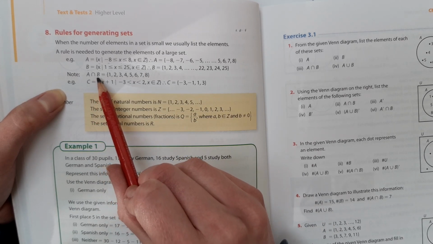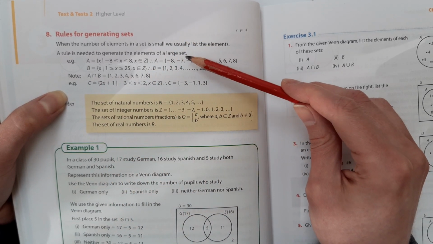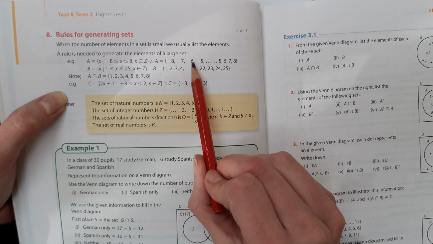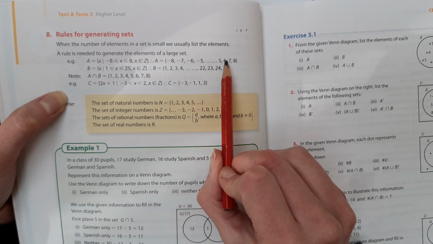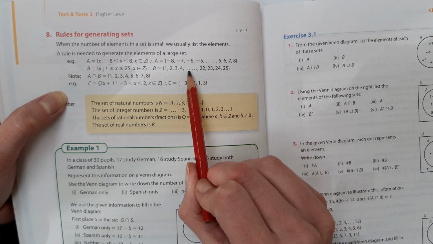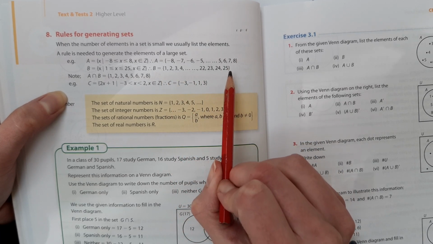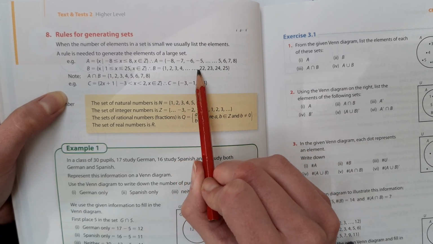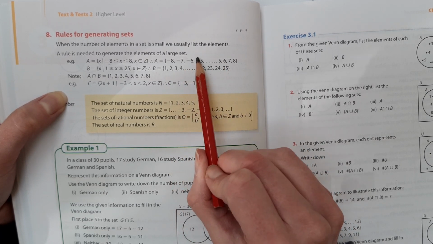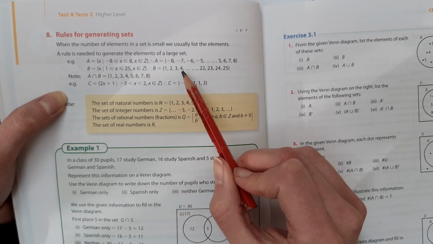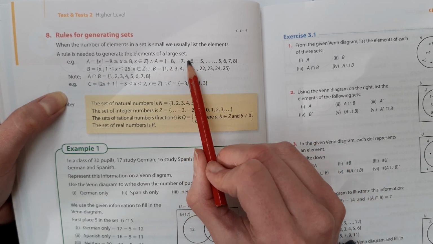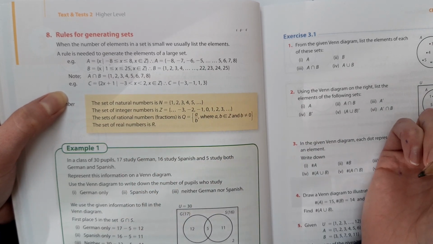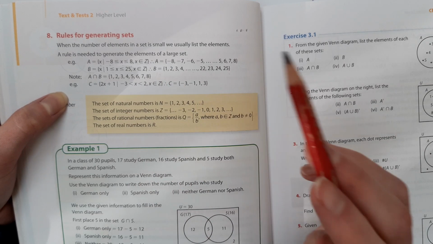Note A intersection B. So the numbers that correlate with both sets. This one is going from negative up to 8, and this is going from 1 up to 25. So the numbers that are the same for both sets are essentially 1, 2, 3, 4, 5, 6, 7, and 8 because they will be on both lines. Now, if you can't see that, what you could do is write down all of the numbers and you'd be able to see visually that the intersection is 1, 2, 3, 4, 5, 6, 7, 8.